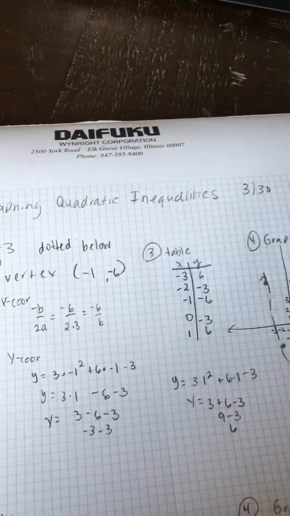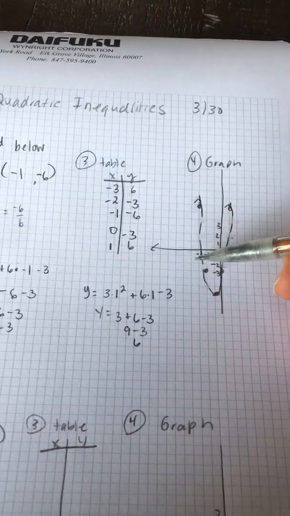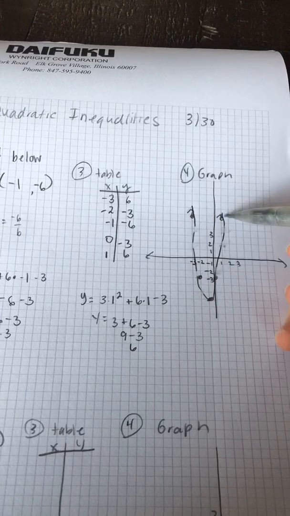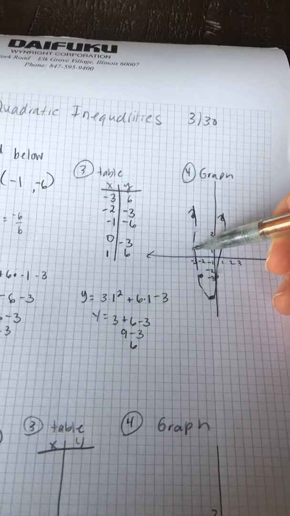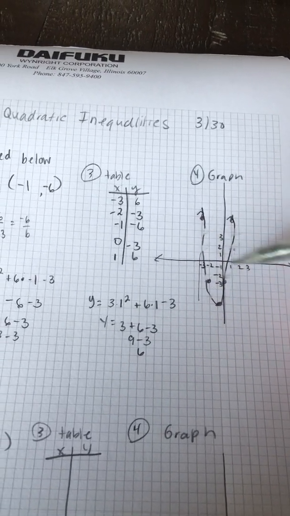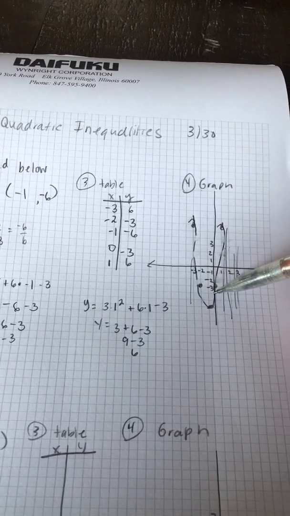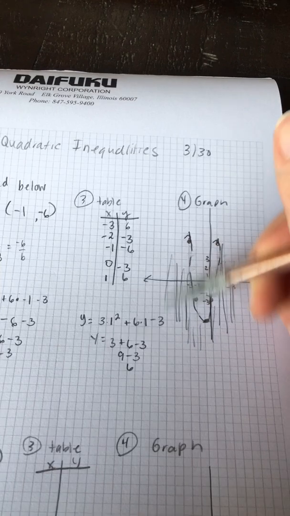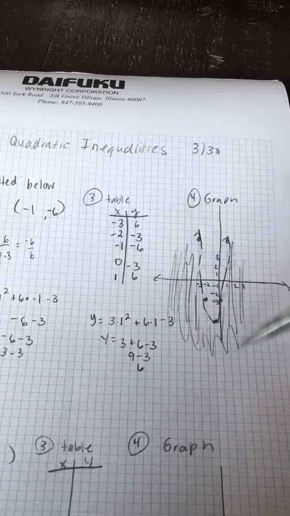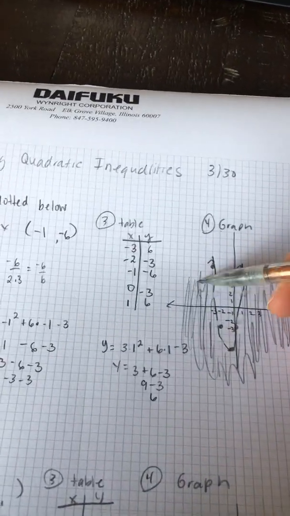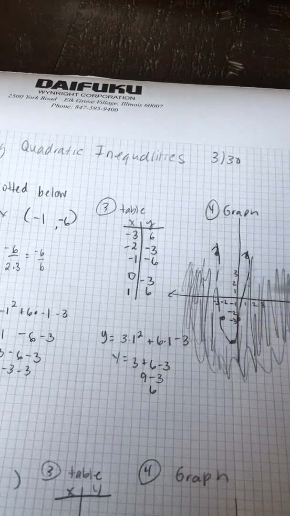So shading below, I go to my parabola and remember we just go anywhere on the parabola. It doesn't matter where you go, and go down with your pencil. Switch to a different spot, down with your pencil. Down, down, down, and you'll see that you'll be shading what looks like almost the outside of your parabola, but you should still think about above, below.